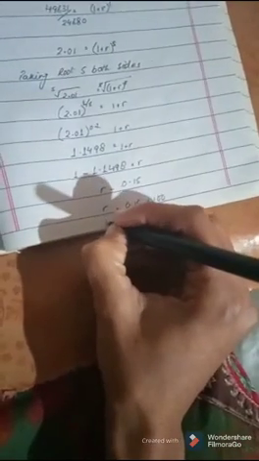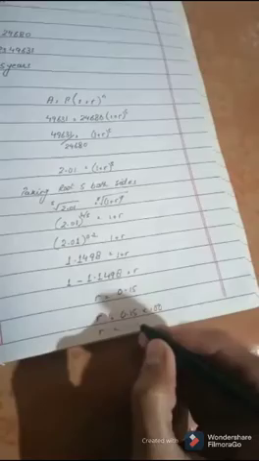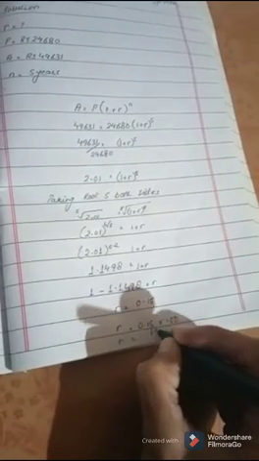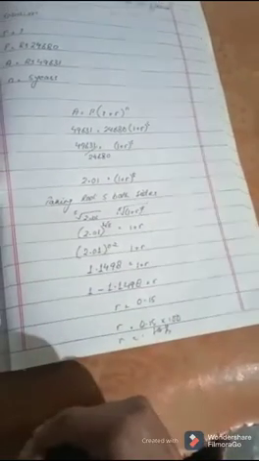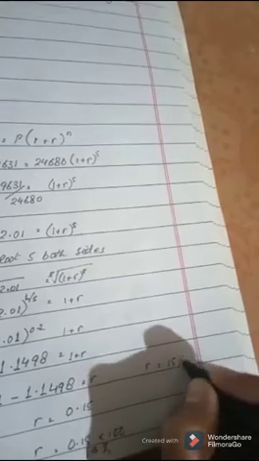So we got 15%. 15% is our answer. r equal to 15%.